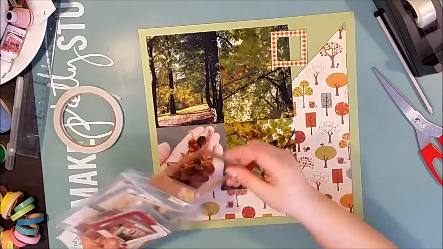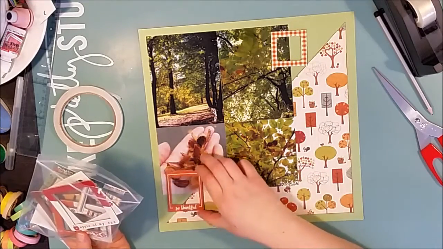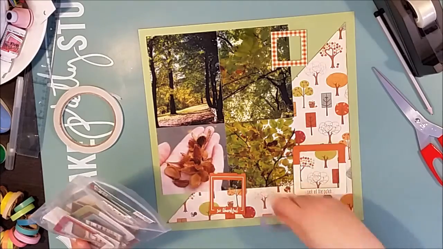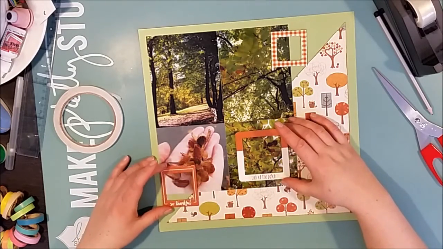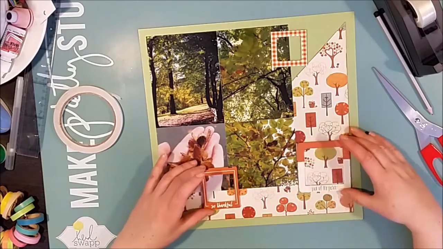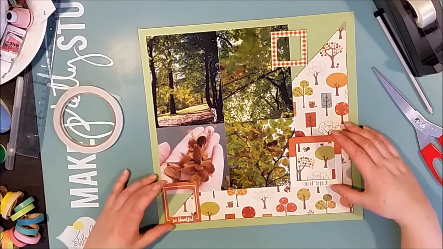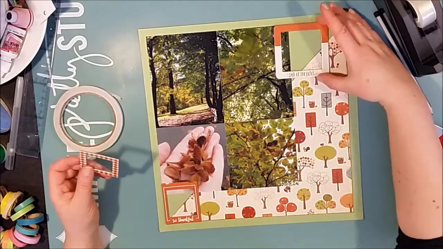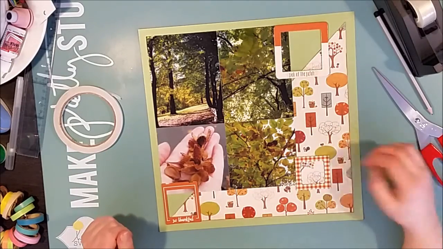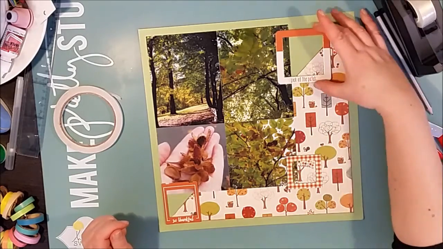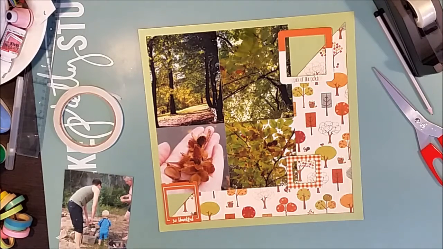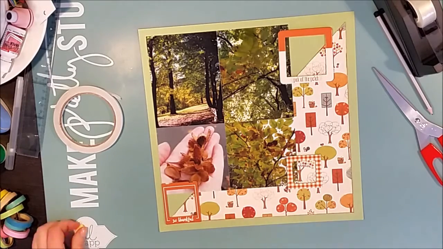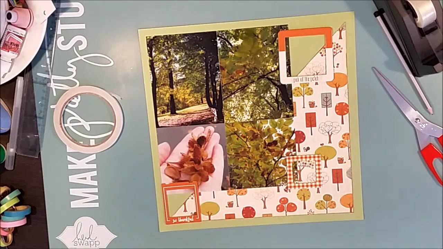I have pulled out a couple of frames, and these are from the Simple Stories Pumpkin Spice fall collection, and I'll be using 3 of them. Instead of just leaving them as empty frames, I will be putting ledger paper behind them so that they will form bases for my embellishing clusters.